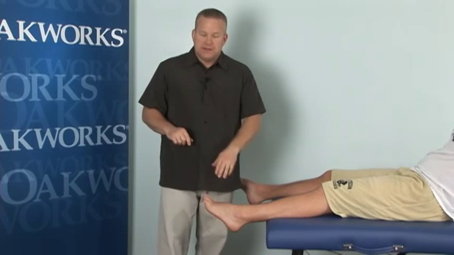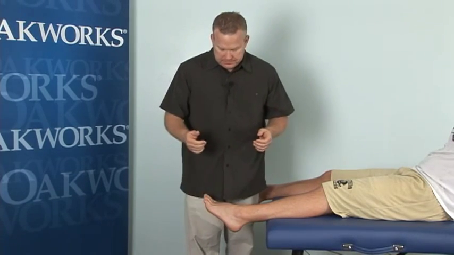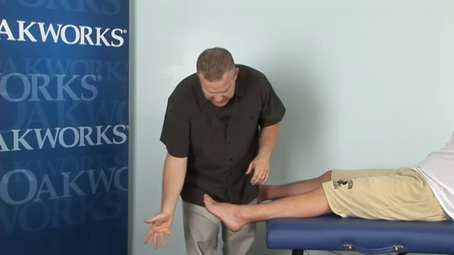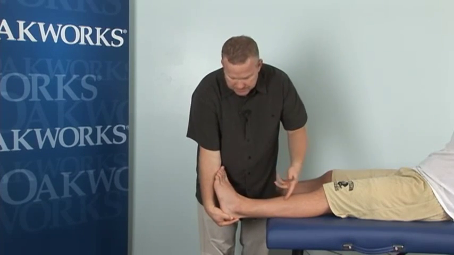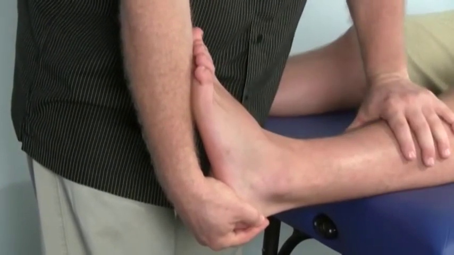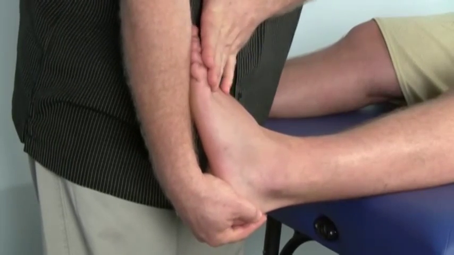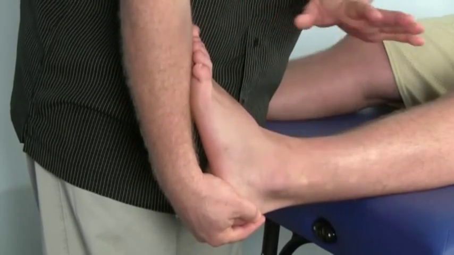And the anterior drawer is specifically for this anterior talofibular ligament. And so what we're looking for is either instability in the joint or pain. And so how we do this test is we have the person just seated on the edge of the table, and I'm going to refer to top hand and bottom hand. We take our bottom hand and we just cup the heel, and we bring them into a neutral position or 90 degrees, okay? And we want to make sure that they're all relaxed, and how we do that is we just tell them to let your toes rest on my forearm, okay? If they're holding their toes up, their muscles are contracting, and that's not what we want.